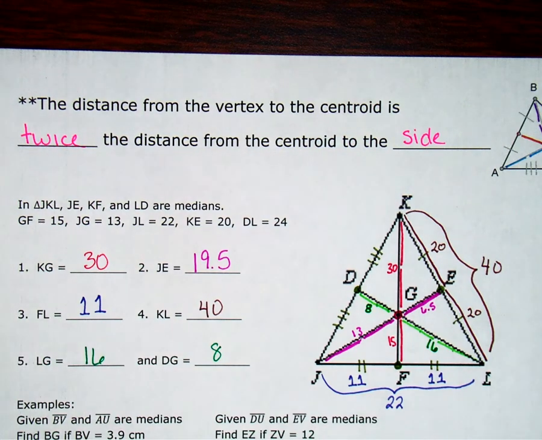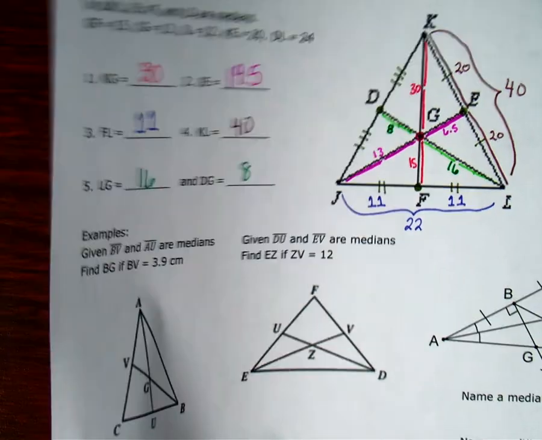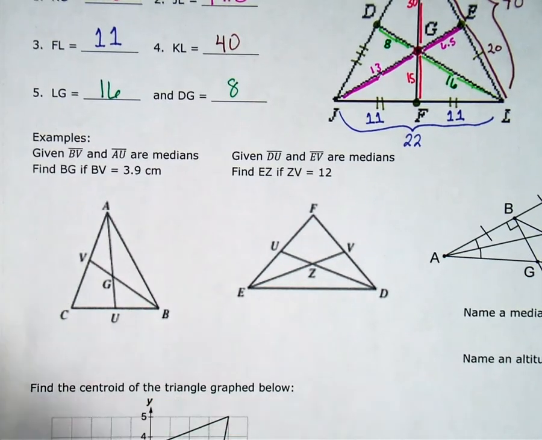Welcome back. In the last video, we looked at the property that says the distance from the vertex to the centroid is going to be twice the distance from the centroid to the side. So you have the little piece, and then the other one is going to be double that length. Okay? So now let's see if we can apply that to a couple more examples.